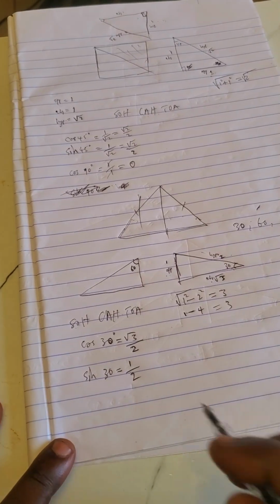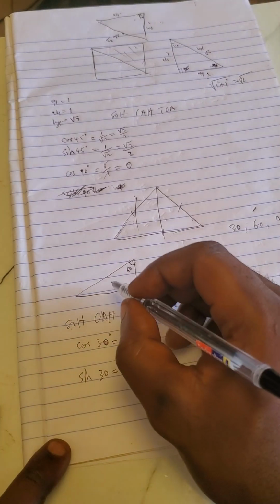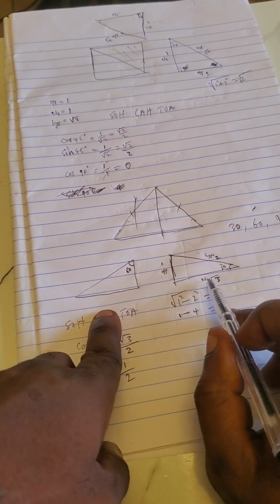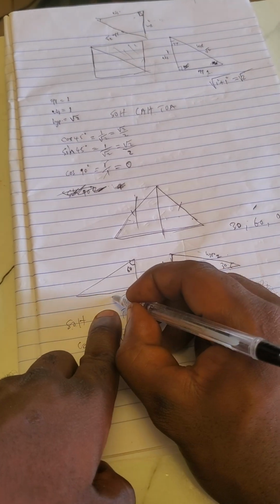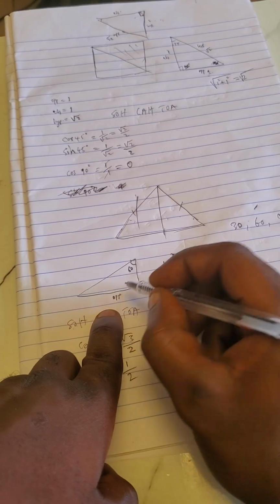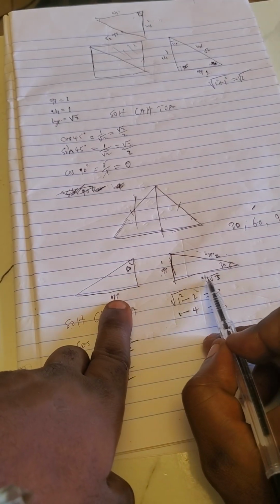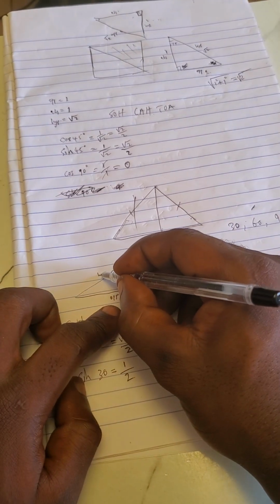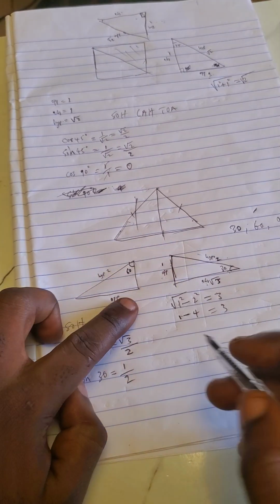So now, here is facing the angle, so we'll switch this one to opposite, because it's facing our angle. Then the hypotenuse will be the longest side here, which will still be 2.